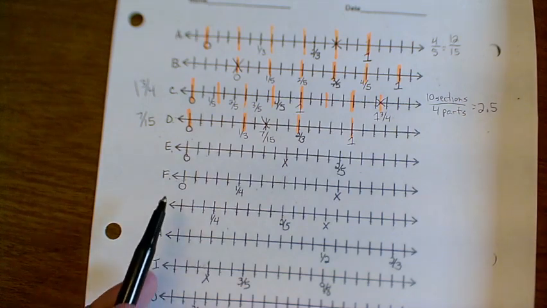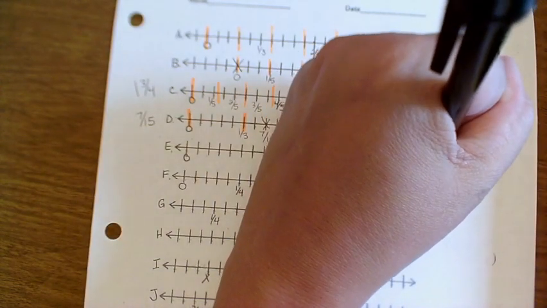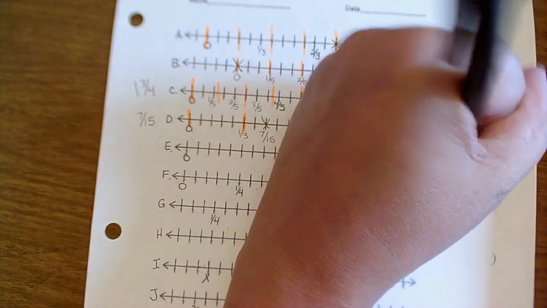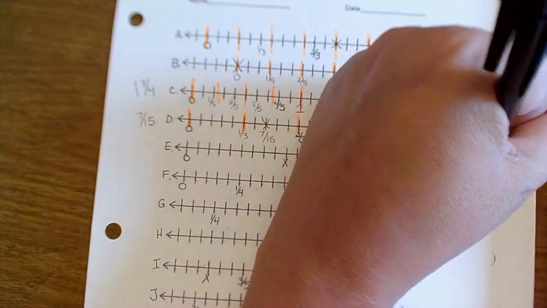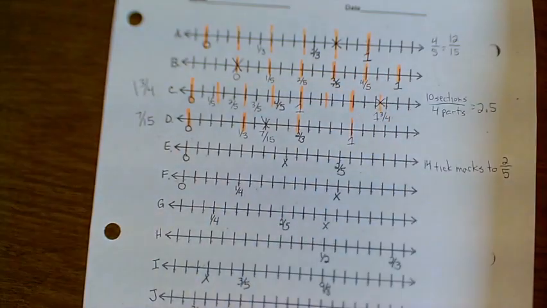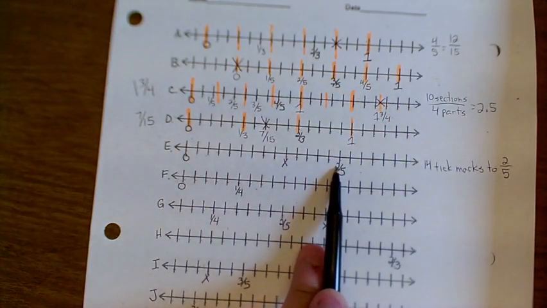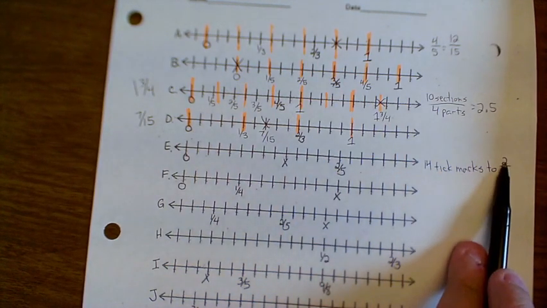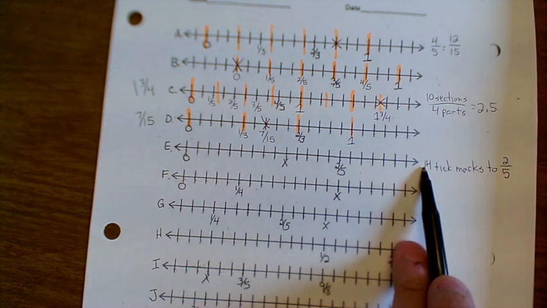Okay, so let me write this up to the side: 14 tick marks to 2/5. Since the numerator always tells us how many pieces we have, it would be really nice if instead of this being a 2, it actually represented the 14 tick marks that we have.